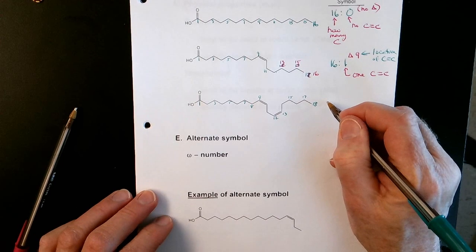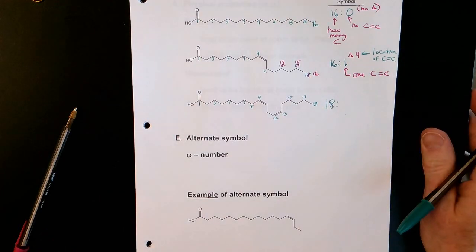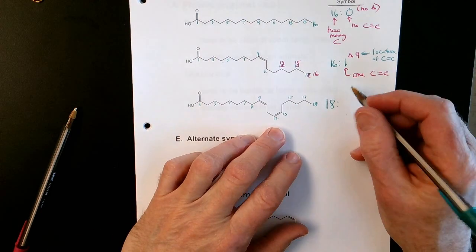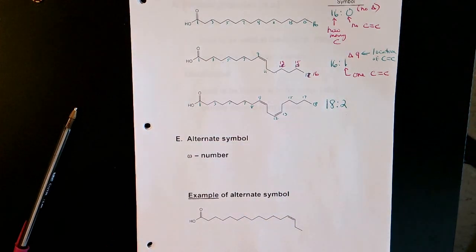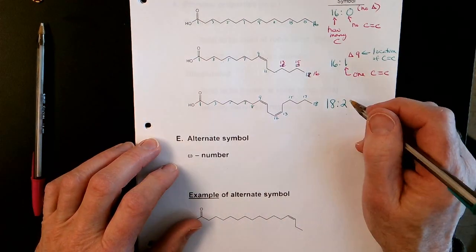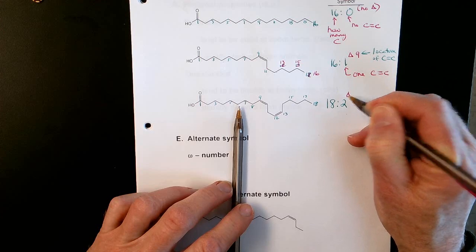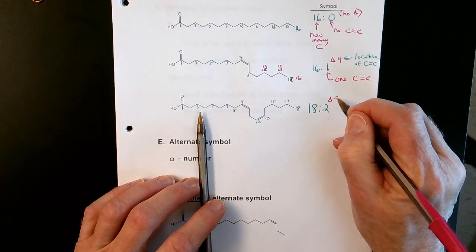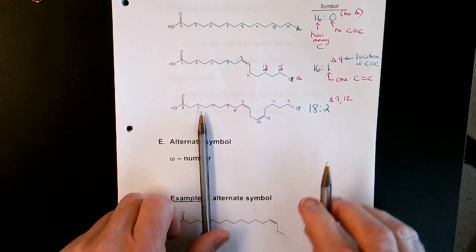And so, of course, you'd have to start this one by saying the symbol for it is 18. I'm talking about an 18 carbon fatty acid. There are an awful lot of those, so you narrow things down by saying, well, how many double bonds are we talking about? 2. So this one is more unsaturated than the first one. And it has 2 different locations where those double bonds start. One of them looks like it's at 9, and the other one looks like it's at 12. So that's all the symbol you need for this one.